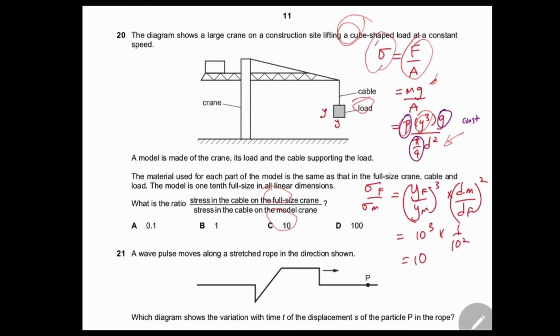So use the ratio method, which is stress of the full size over stress of the model, will be y cubed over d squared for the full size divided by y cubed over d squared for the model. Now if you cross multiply, you'll be able to get (yf over ym) cubed times (dm over df) squared.